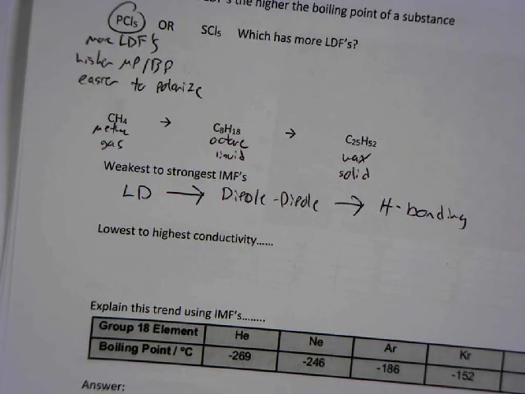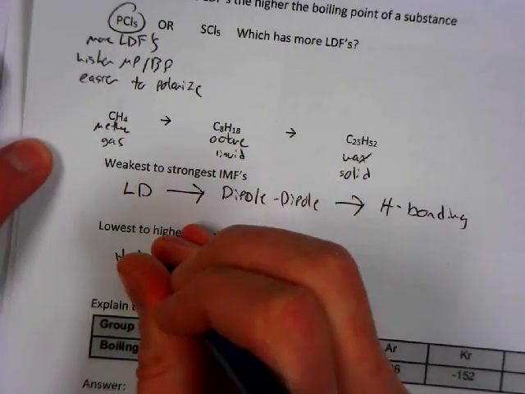So, on your own, try to rank these from lowest to highest conductivity. Which one can conduct the least to which one can conduct the best? Think about this. When we're talking about conduction, what do we have to talk about? Delocalized electrons, right? You have to ask yourself, which one of these is going to allow electrons to flow the most easily? The weakest force, right? The one with the weakest attraction is going to allow electrons to flow the most easily. Head nod if that makes sense.